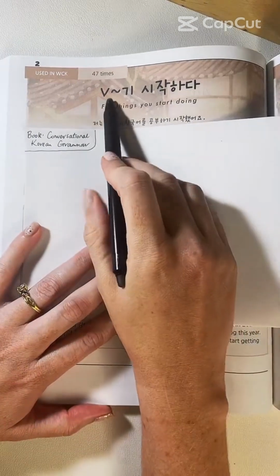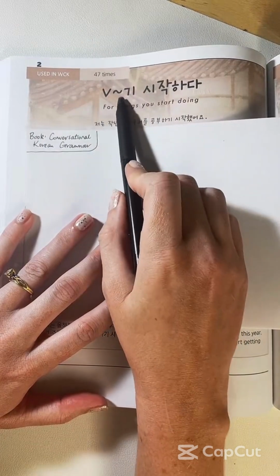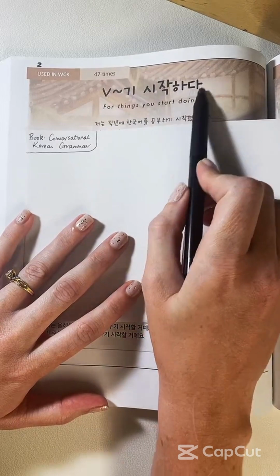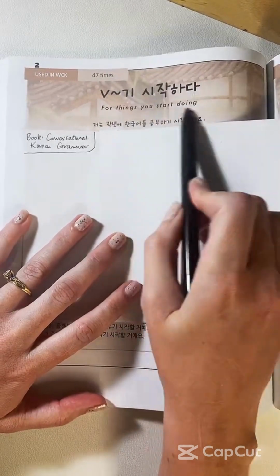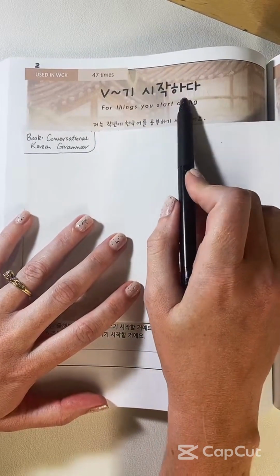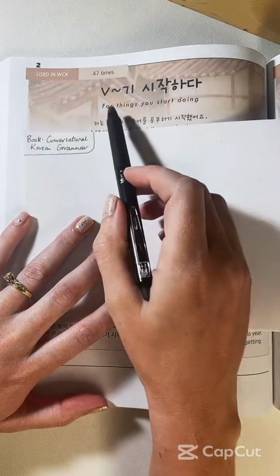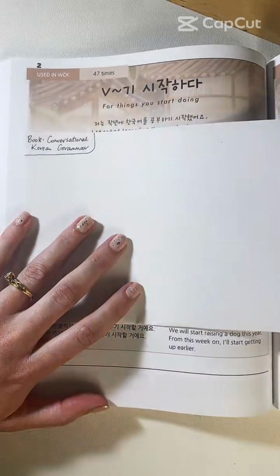So basically it's used with verbs, with action verbs. And to the action verb, you stick 기 and then 시작하다. So 시작하다 is a verb in itself. It means to start doing something. So 시작하다 means to start doing. It is a 하다 verb, and it's used to talk about starting actions, talking about things you start doing.